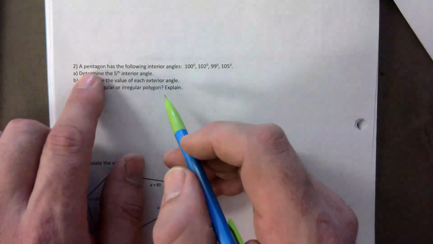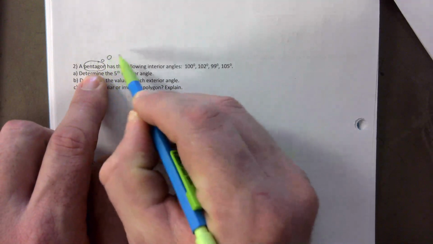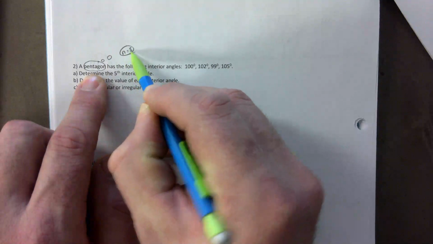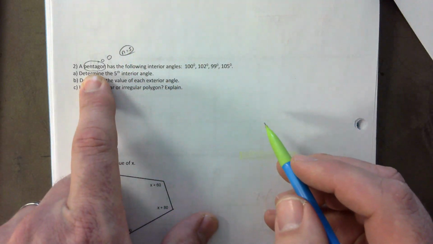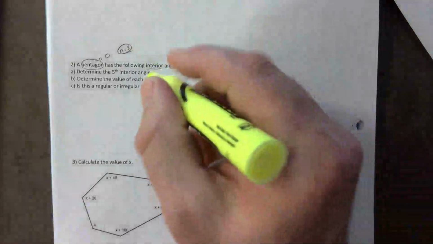Number two, let's do this one. So if I tell you that it's a pentagon, immediately you should know that n is equal to 5, right? And it has the following interior. Read this carefully. Interior angle. So whether I say interior or exterior, it makes a big difference.